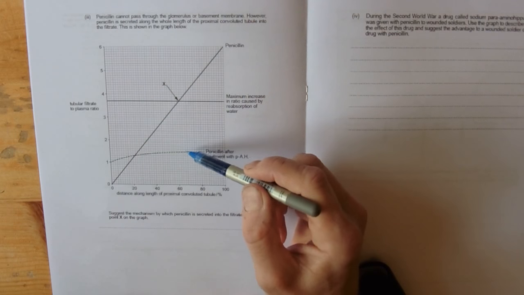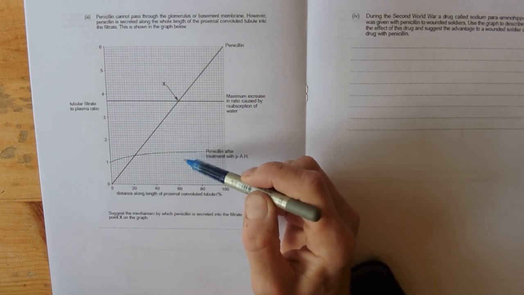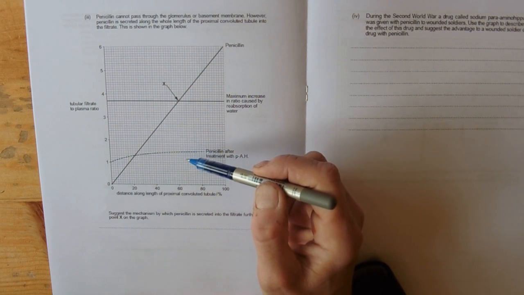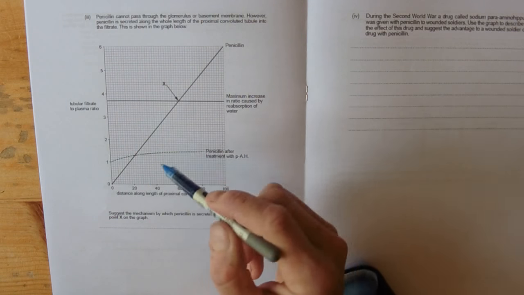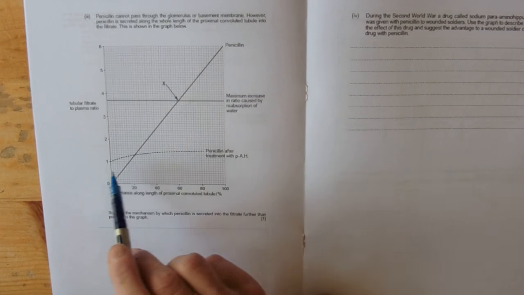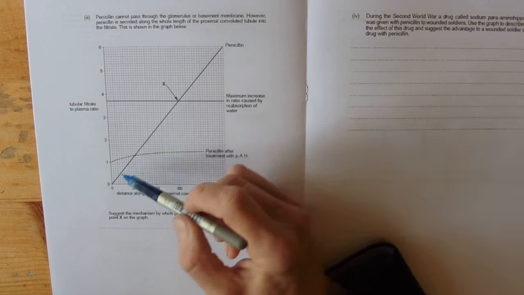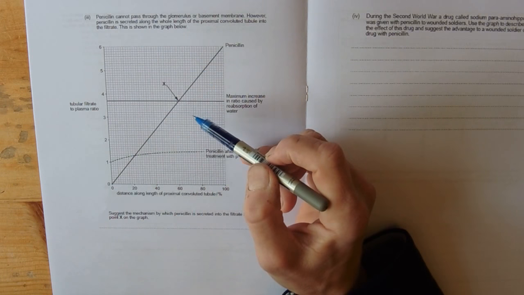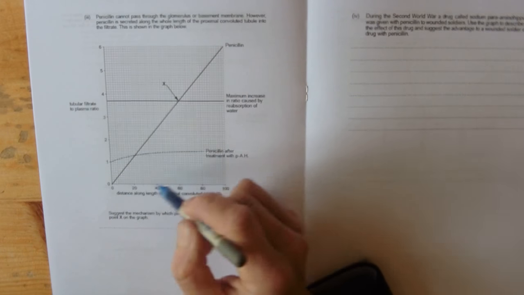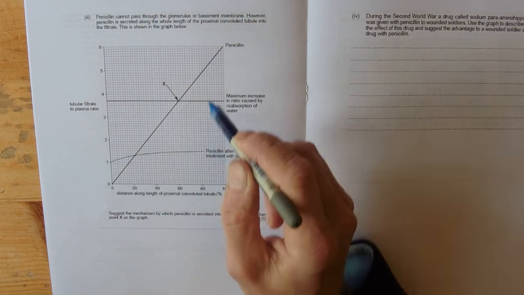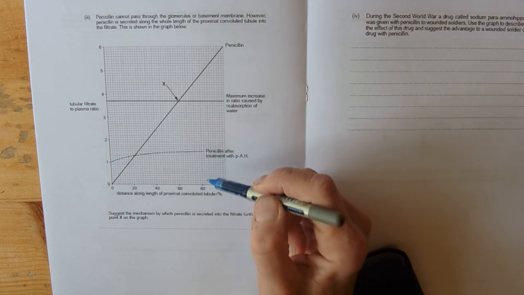Remember, this is in the filtrate. You need to think, well, do I want the penicillin in the filtrate where it's going to wave goodbye to the body? And the answer is no. So we want it to remain in the blood. So explaining why this is a good line as opposed to the solid line going up. So tell us, describe this line compared to the other one in terms of how much is in the blood.